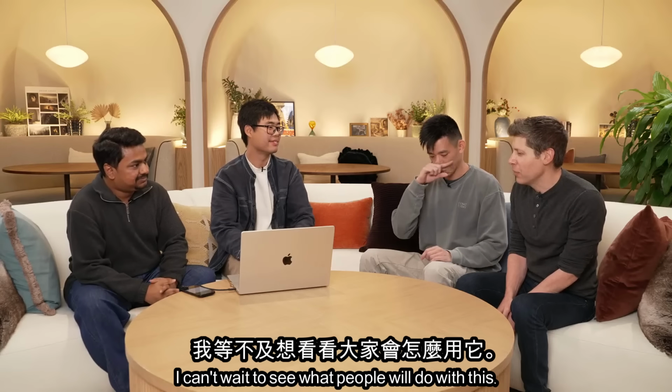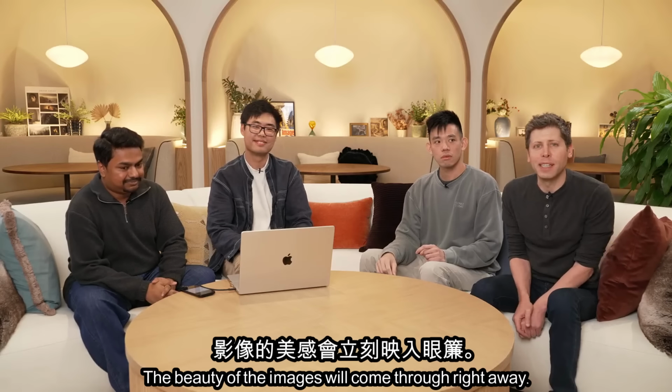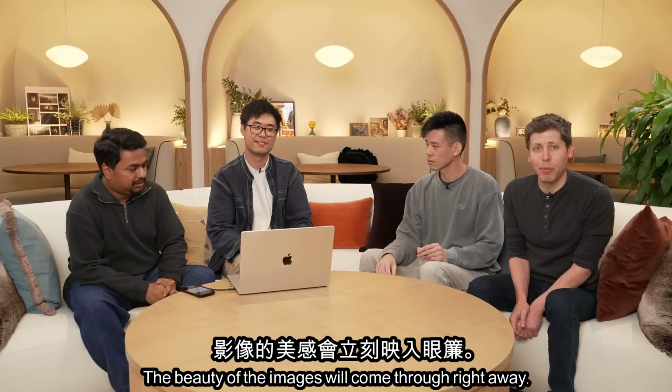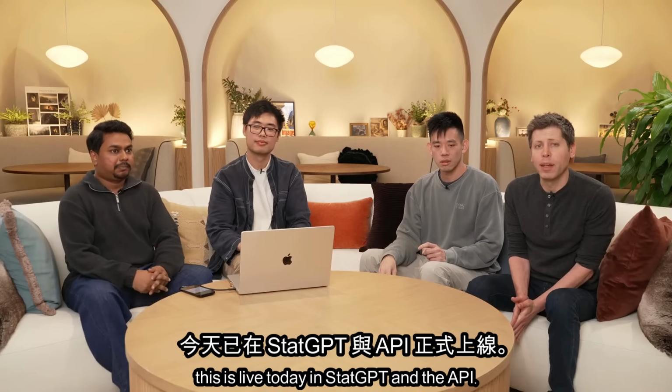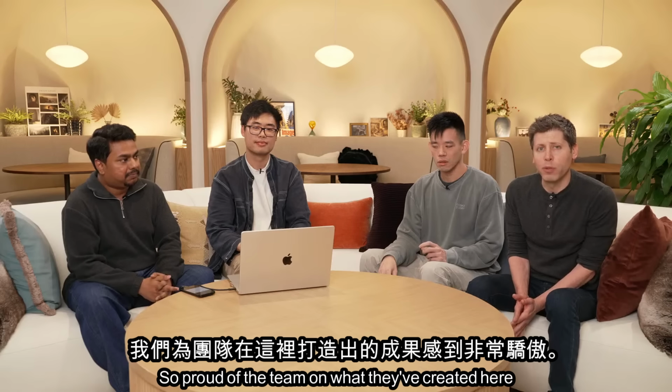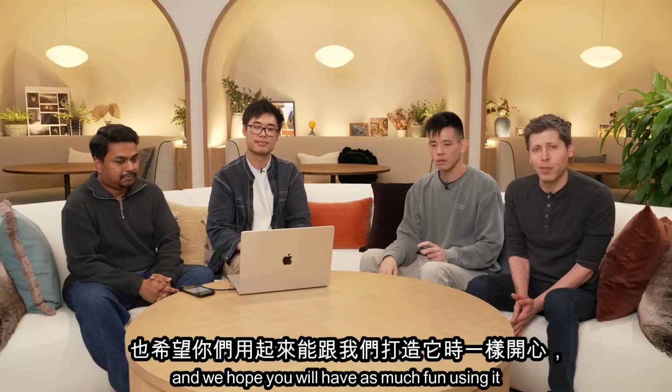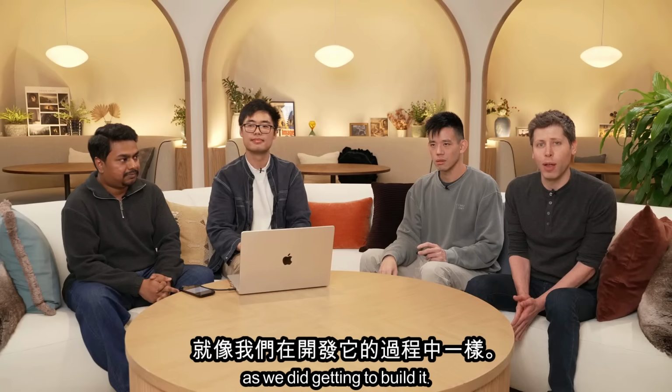This is really amazing. I can't wait to see what people will do with this. The beauty of the images will come through right away. The intelligence is very deep, and we hope you all have fun exploring this. As we mentioned, this is live today in ChatGPT and the API. So proud of the team on what they've created here, and we hope you will have as much fun using it as we did getting to build it. Thank you very much.